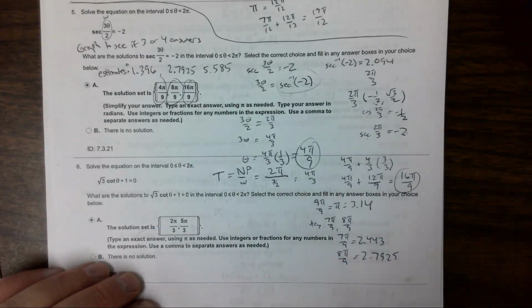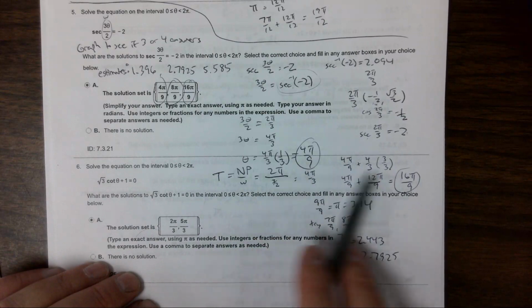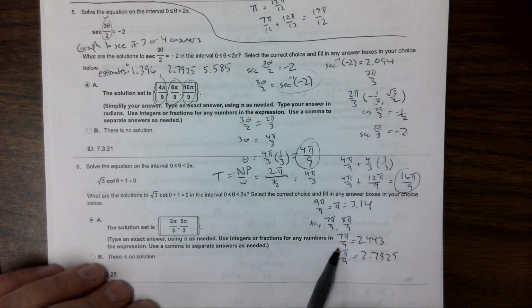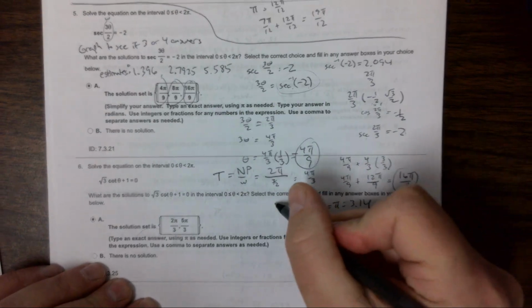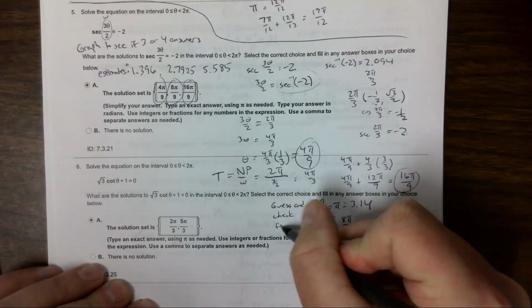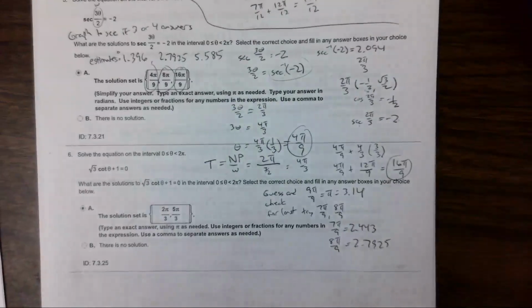So I know this isn't easy, but sometimes you got to use multiple techniques. Like right there, I got these two pretty easily, but then this one I had to do a guess and check. Let me think for a second. Okay, so I said guess and check for the last. Well, what if we didn't just guess and check?